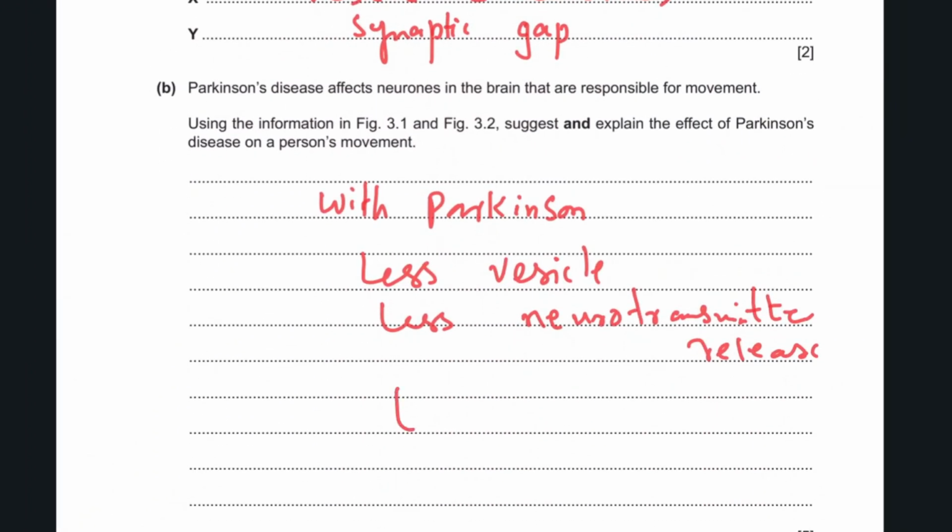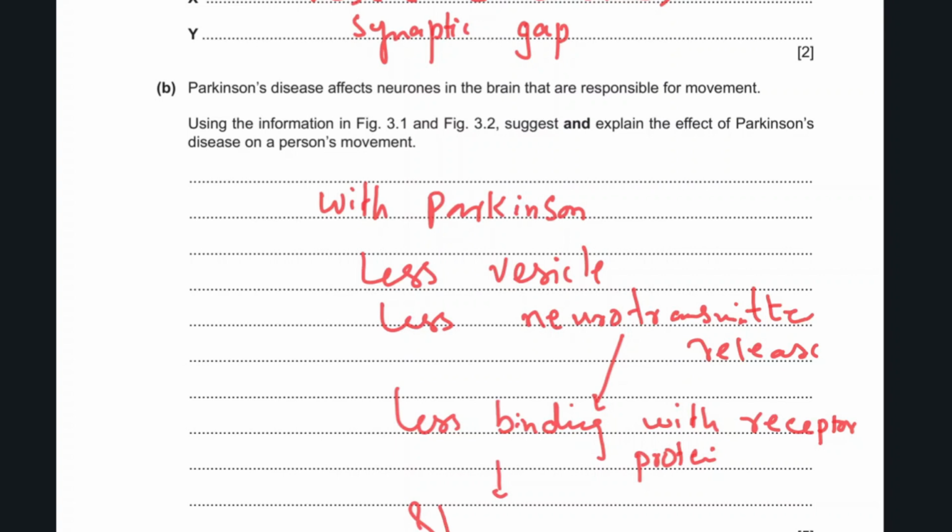If there is less binding with the receptor protein, then it's a slow response, meaning the passage of nerve impulses will slow down. So basically, when you write the suggestion, you write that it's slow reflexes or slow response.